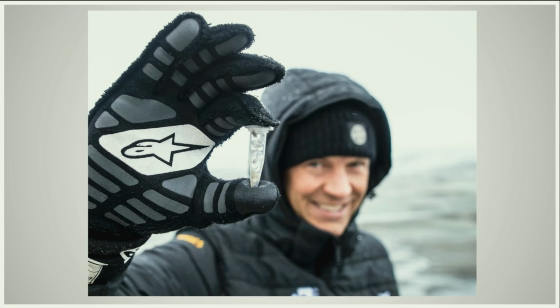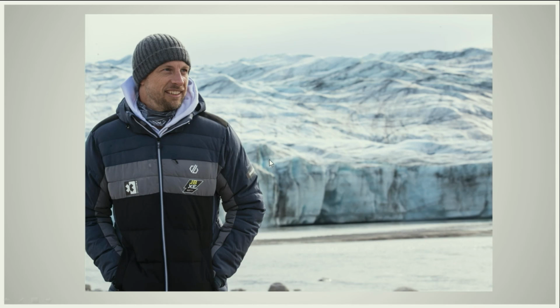These are the drivers, and these are drivers helping the science by collecting ice and dirt samples from the ice cap. So the drivers were very helpful here, and this is one of the drivers you may recognise who has switched to racing electric cars. That's Jensen Button, who's a very famous Grand Prix driver, but he's now racing electric cars, and here he is posed in front of the Greenland ice cap.